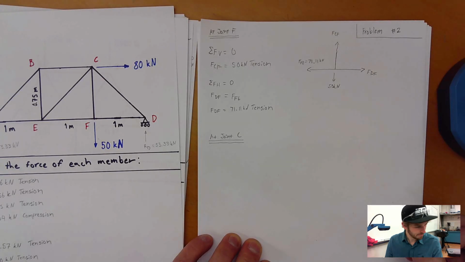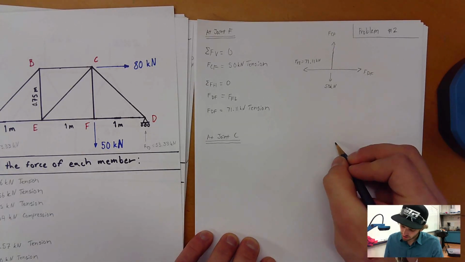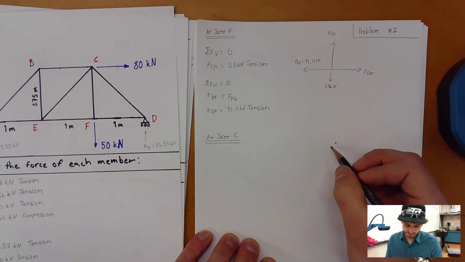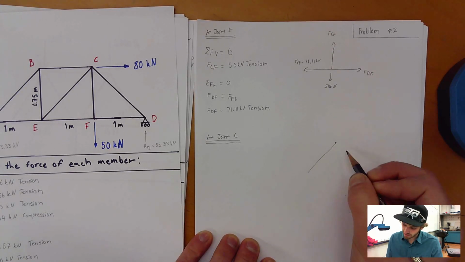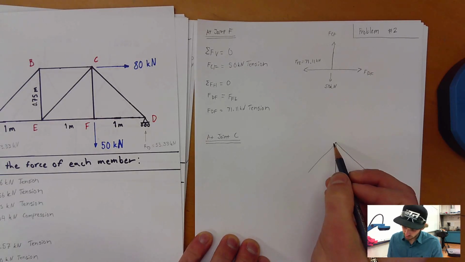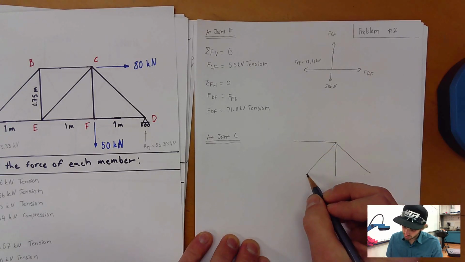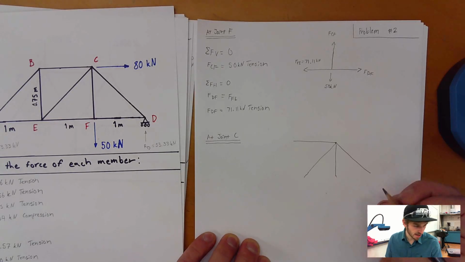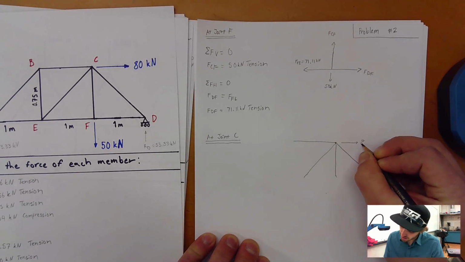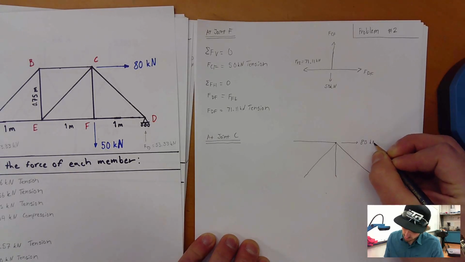Okay, diagram time. We have our point C that's right there, and we have a member going down this way. We have a member going down that way. We have a member going straight down. We have a member going out. This is just a wild time. And we have a force acting this way, which is 80 kilonewtons.